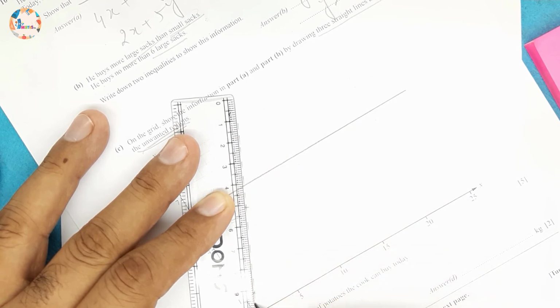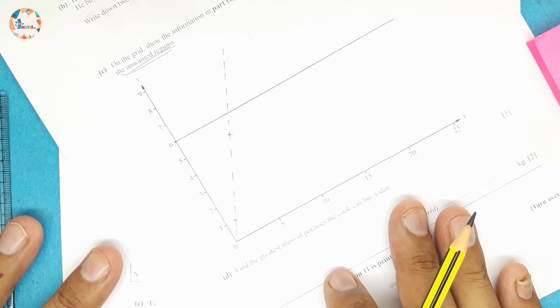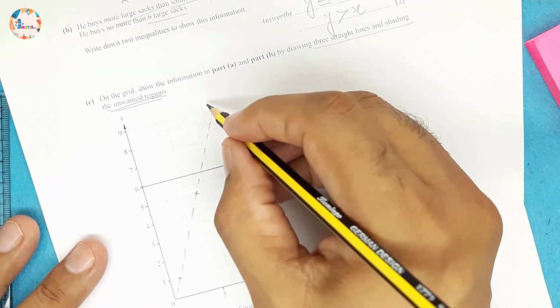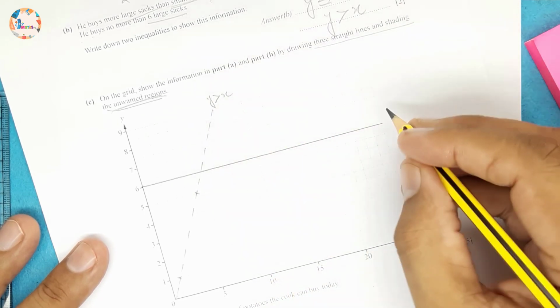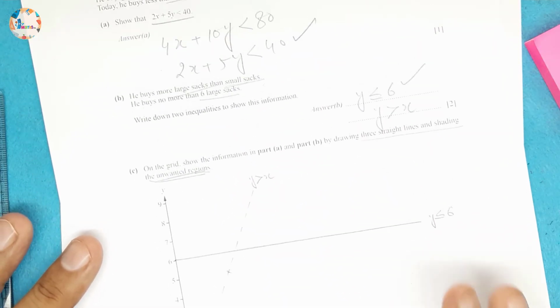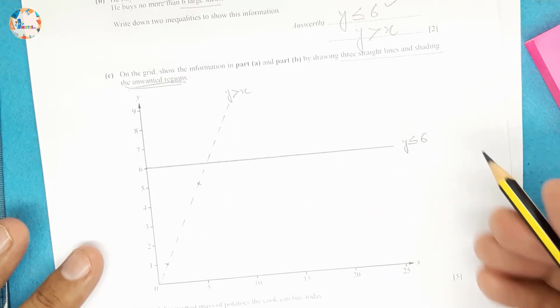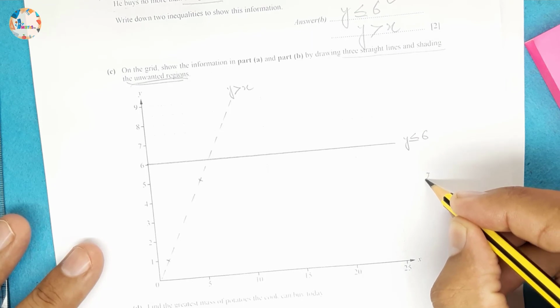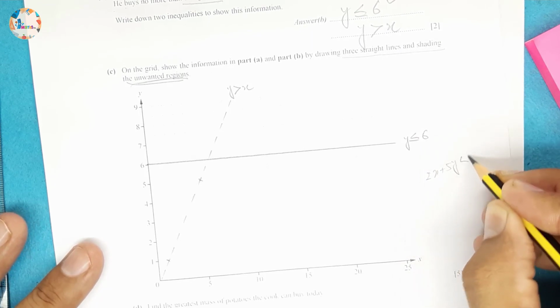So this is the broken line which we have drawn. This is the y is greater than x line, and this is the y is less than or equal to 6 line. Now the third line is this one which we have to draw, which is basically 2x plus 5y is less than 40.